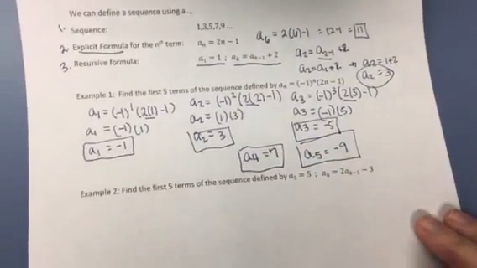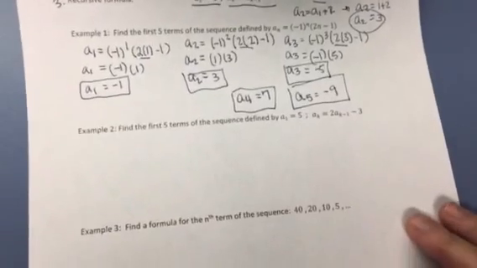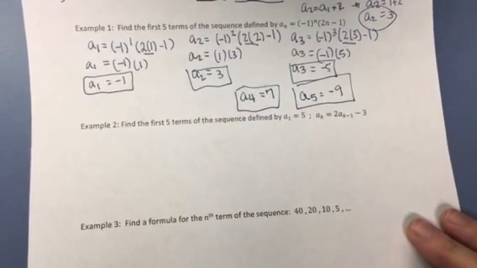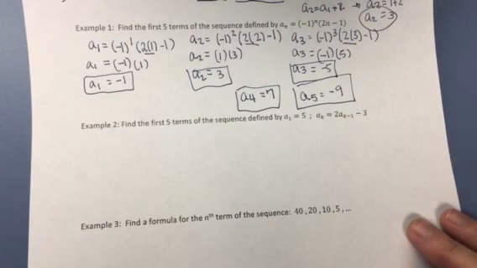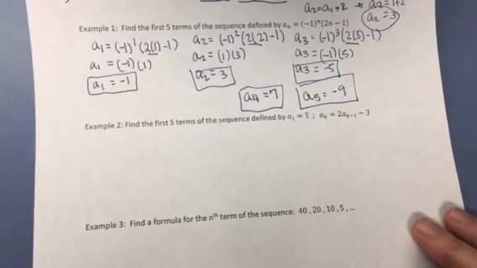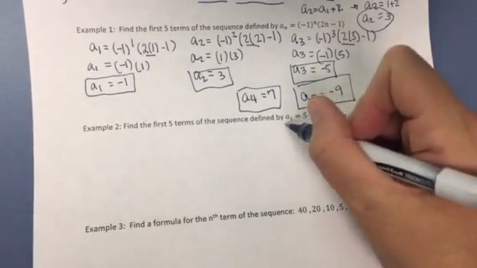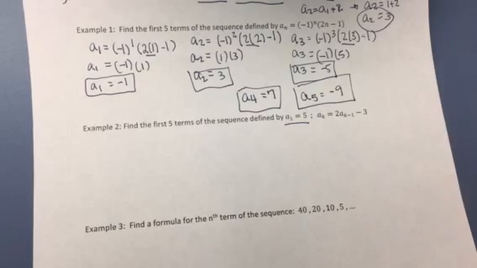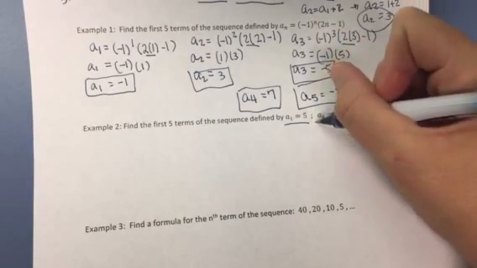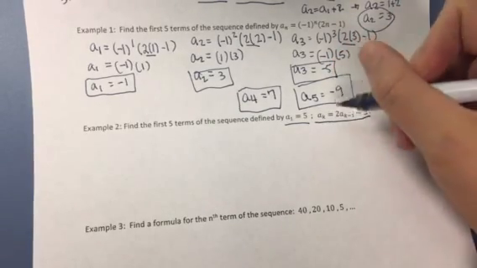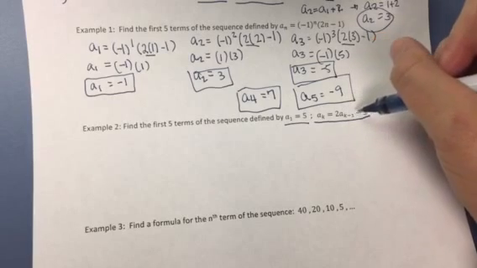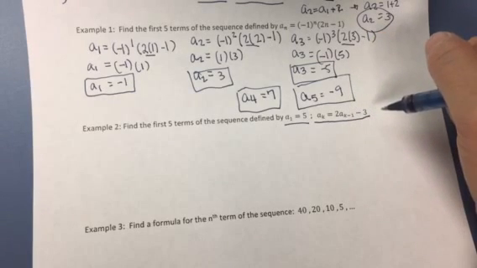Excellent. All right, in example 2, you're asked to find the first 5 terms of the sequence defined by, and now we're given a recursive formula. A sub 1 equals 5, so we're given the first term, and then a sub k is going to be 2 times a sub k minus 1 minus 3.